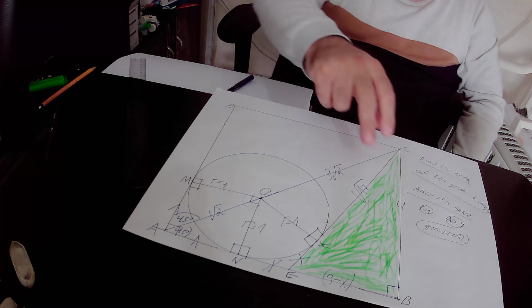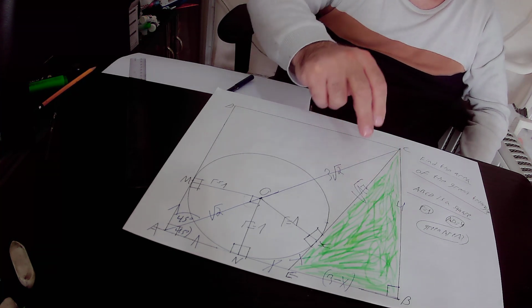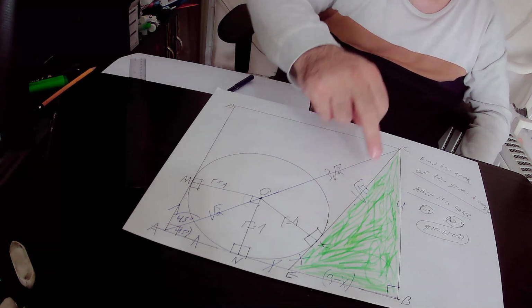The hypotenuse in the green right triangle is CE.